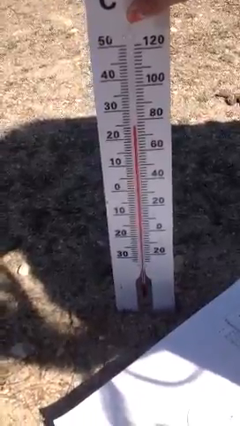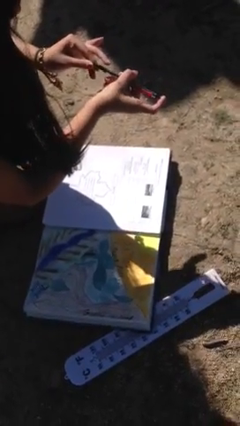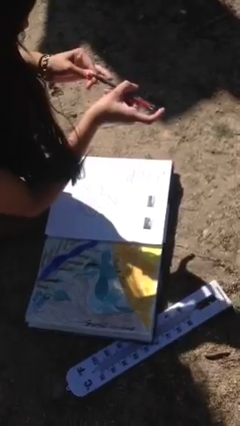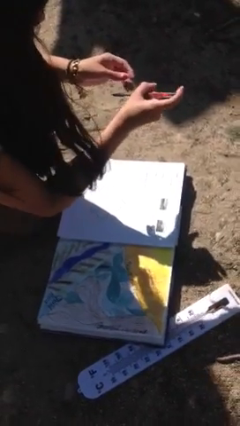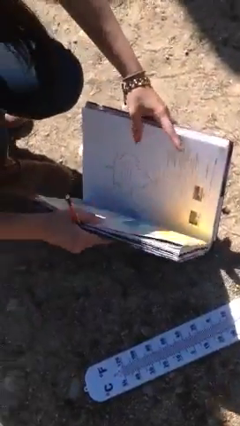And I think that's as much as it's gonna go down. Okay, so we would write down 78 degrees Fahrenheit for 1 inch into the soil.